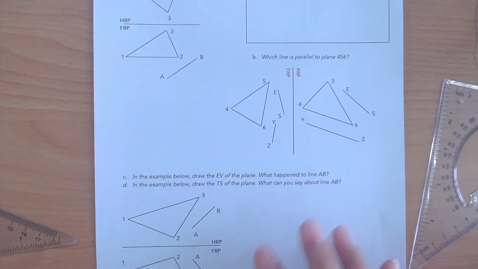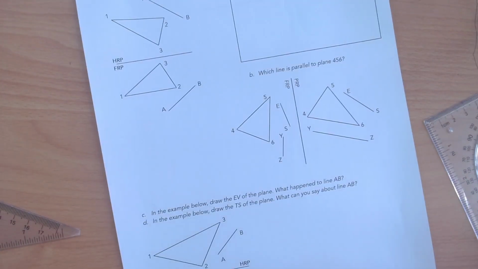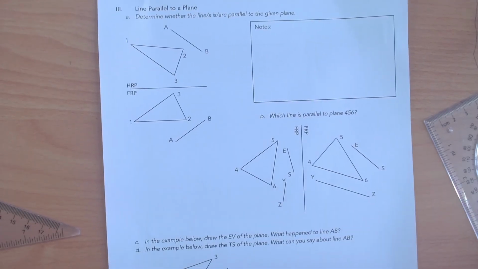Now, let's proceed with the next one, which is parallelism between a line and a plane. Okay? So, to prove that a line is parallel to a plane, we just need to show that there exists a line contained in the plane that is truly parallel to the line.